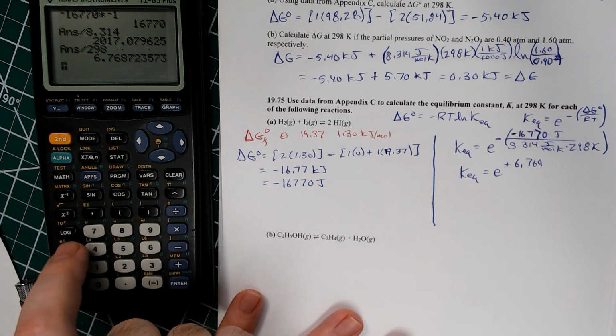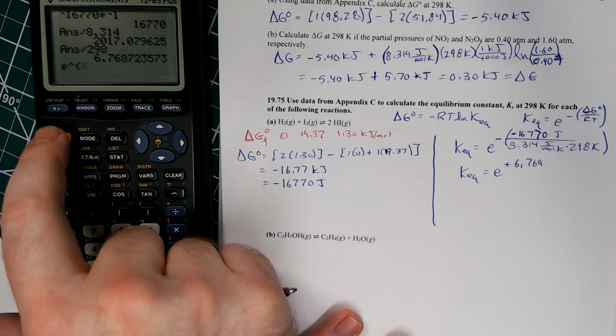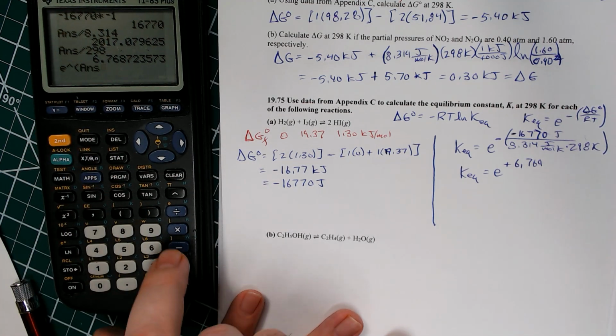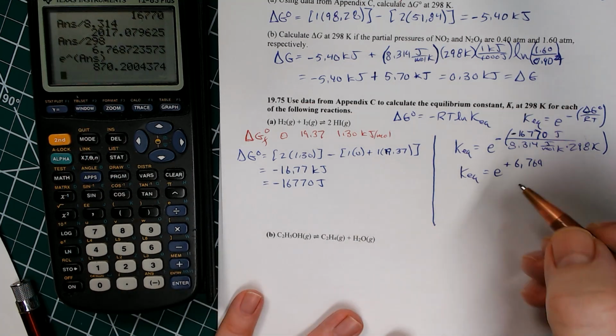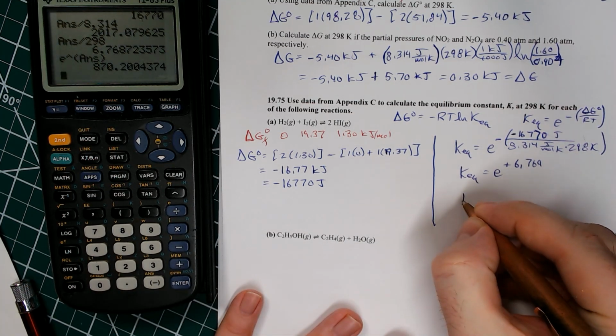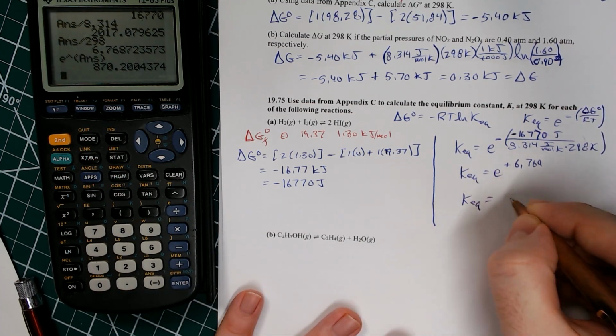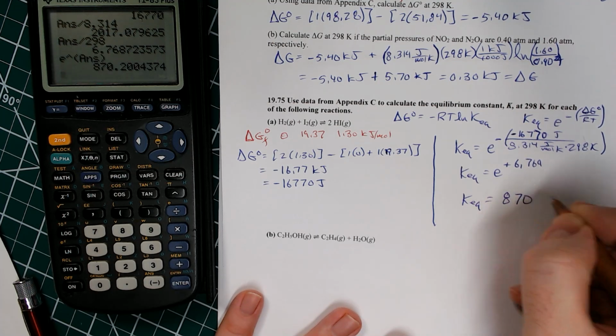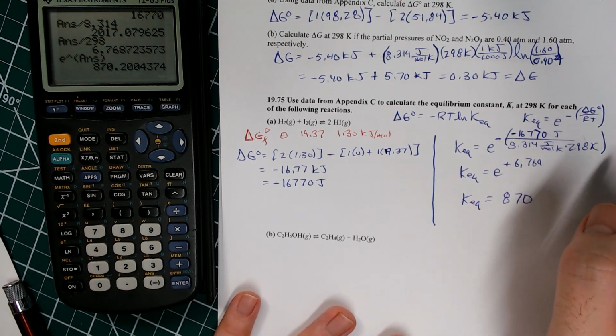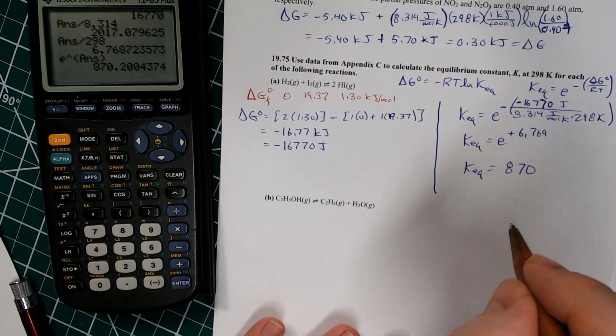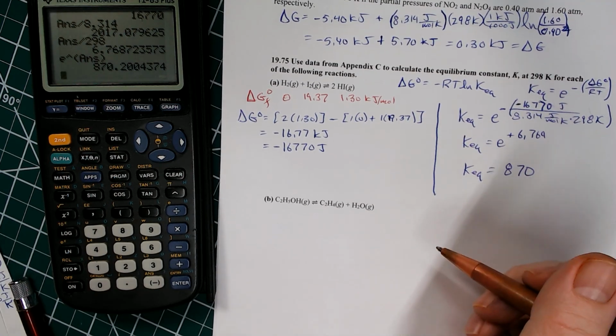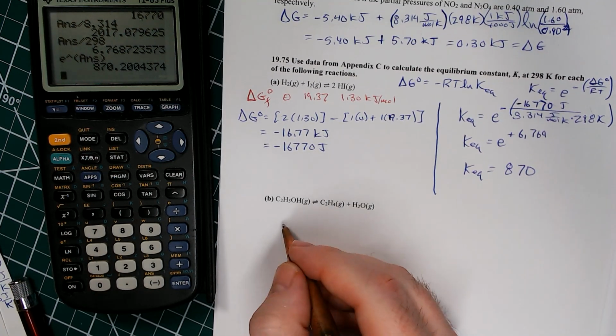So I'm going to do second e, and then just grab that answer. We're going to get 870. So KEQ is equal to 870. That tells us that this reaction is product favored. So that reaction is product favored.